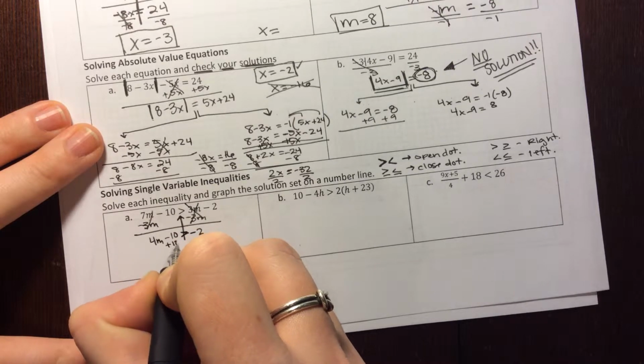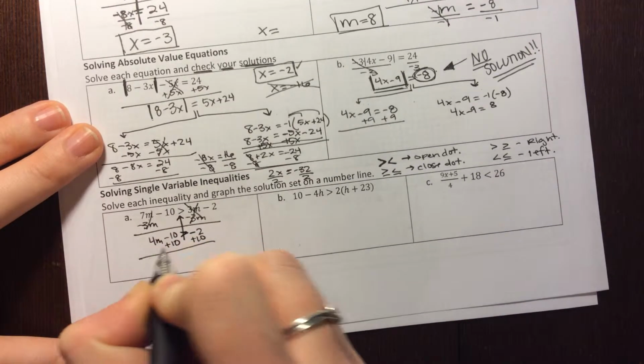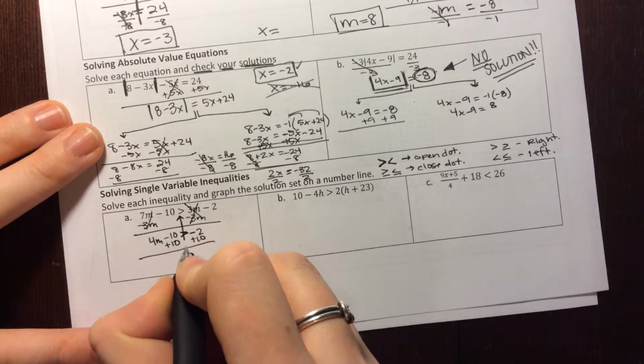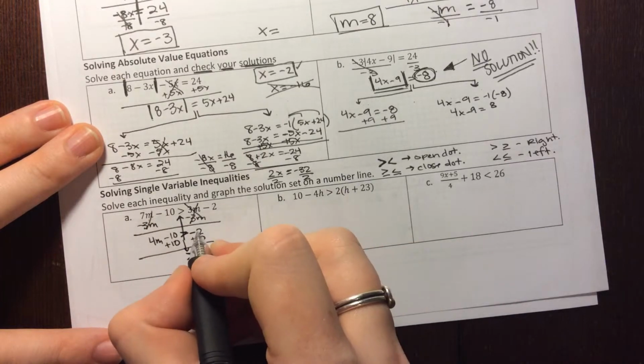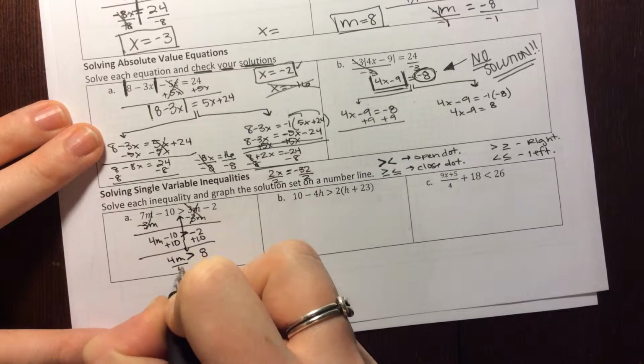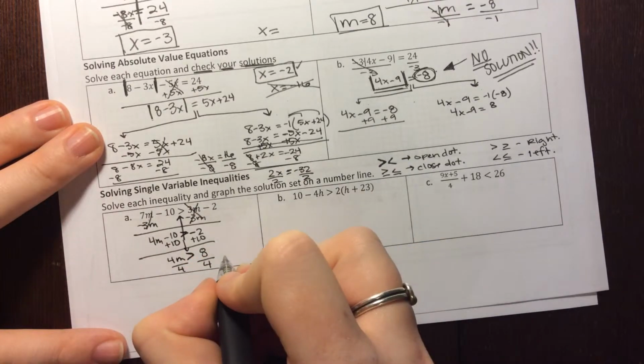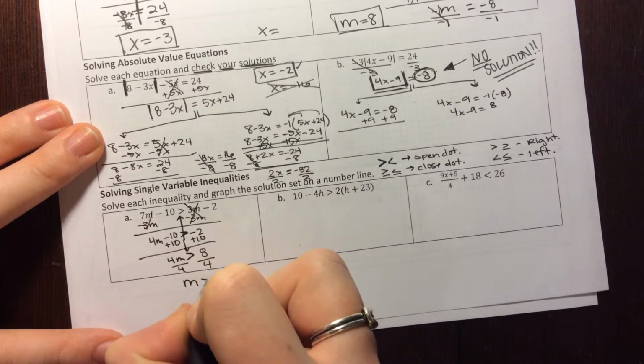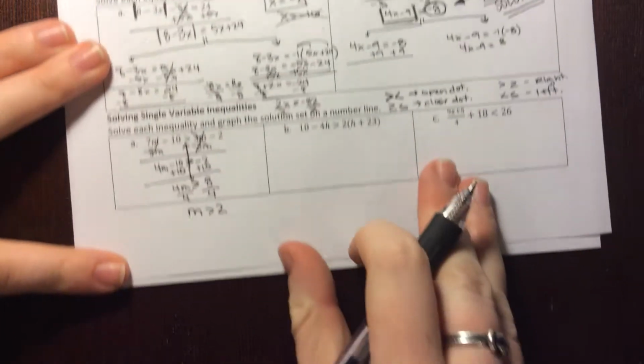I'm going to add 10 to both sides. Here's my inequality sign. It's staying right there. Negative 2 plus 10 is 8, and that's 4m. So divide by 4, divide by 4. So that comes to m is greater than 2.